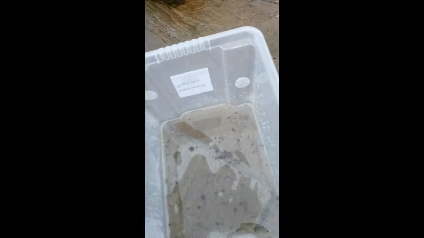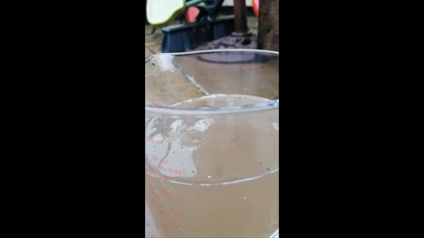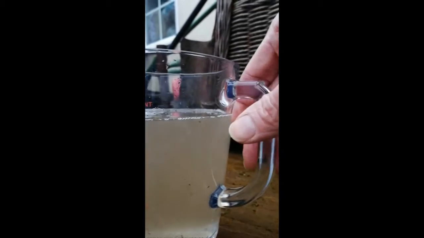Now, as you can see, the water's lovely and clean. Might use this to make a cup of tea with later. If I just pour that in. Now, I'm going to have to stop because you can see I'm almost full. So I might have to do it twice. Up to the line there is 1 litre. So I'll just keep filling until we're up to that 1 litre line, and then I'll start again.